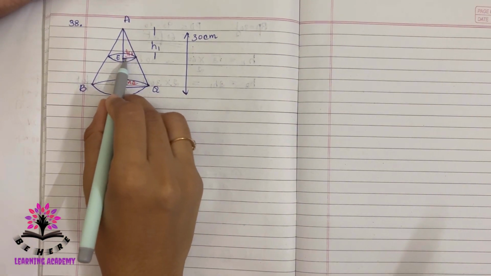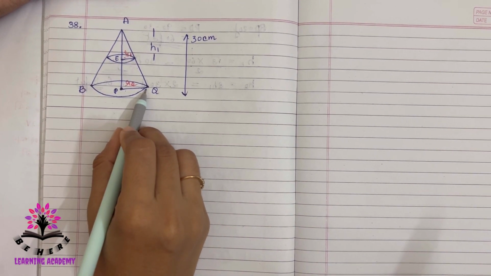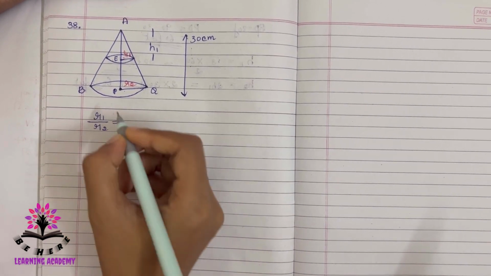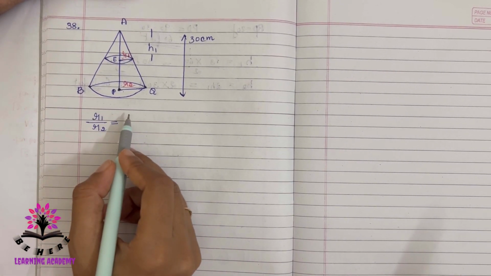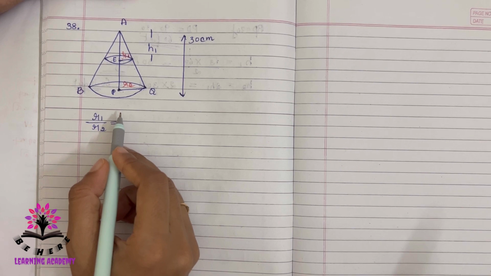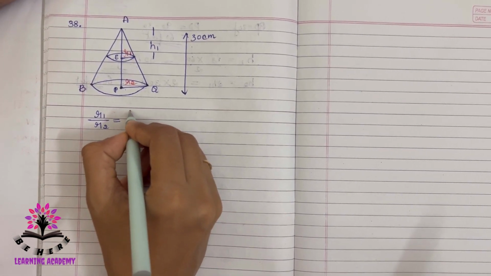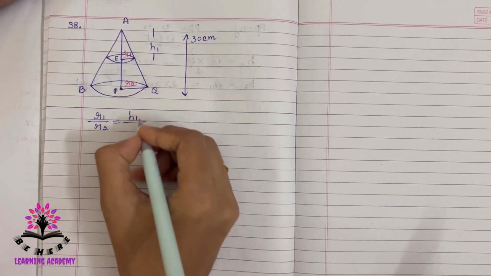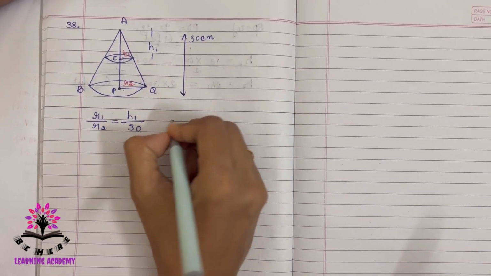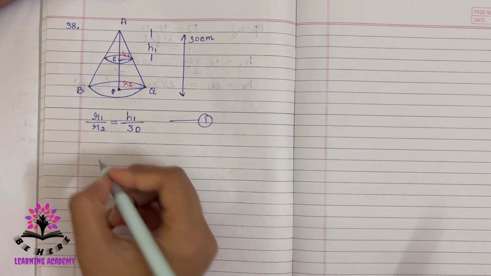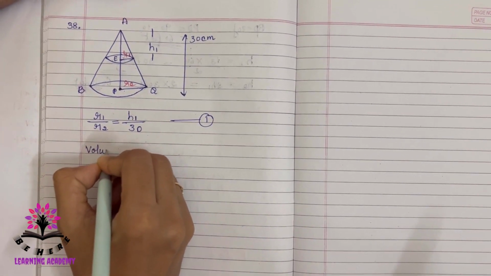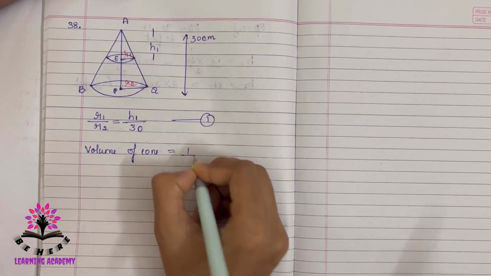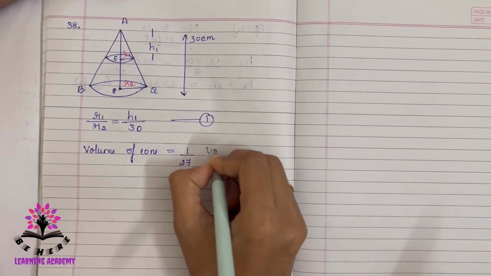So this is the radius of the smaller cone. R2 will be the radius of the bigger cone. Suppose if I write the ratio R1 by R2, so equal to height of the smaller cone divided by height of the bigger cone. Height of the smaller cone is not given, H1, divided by the bigger one, it is given, it is 30. So I'll consider this as 1. Let us proceed now. Volume of the cone, they have given us 1 by 27th of the volume of the given cone.